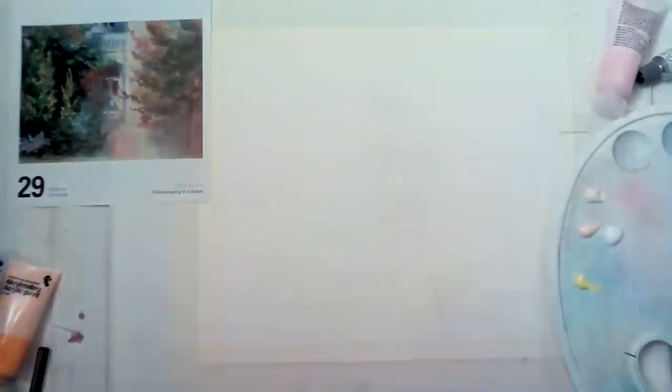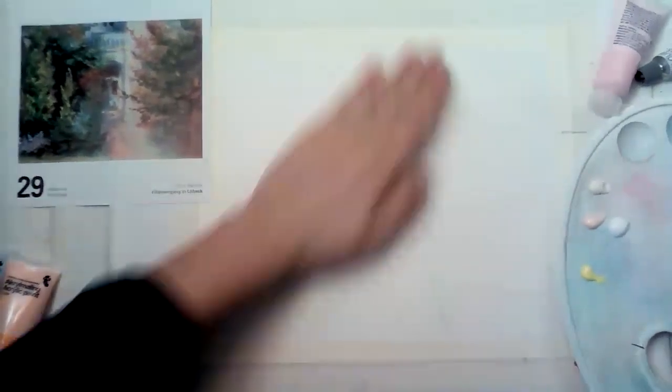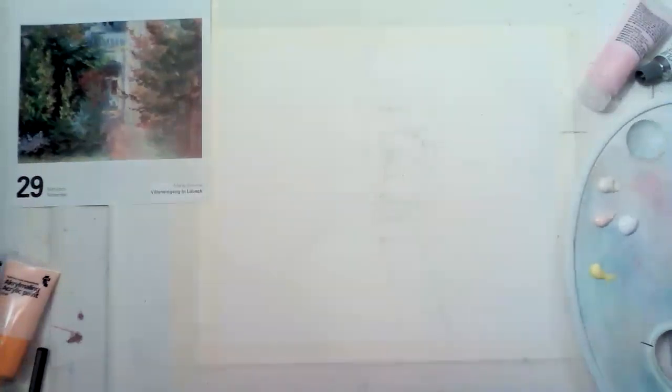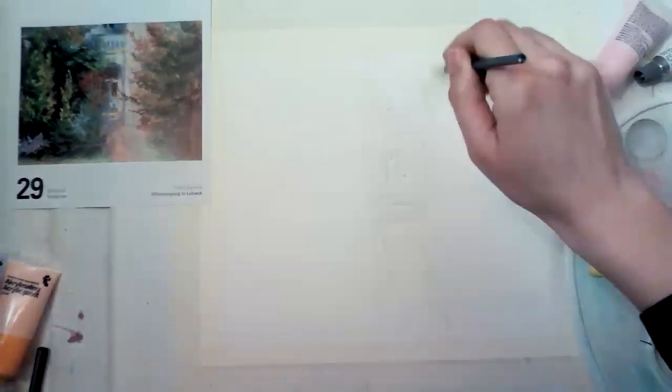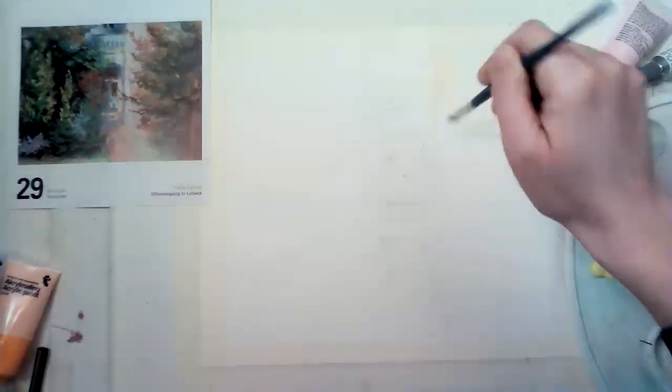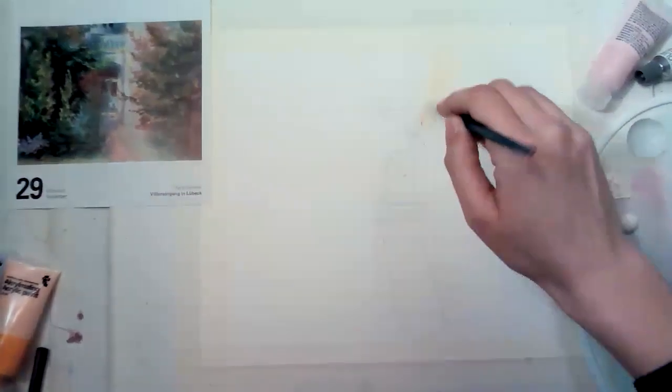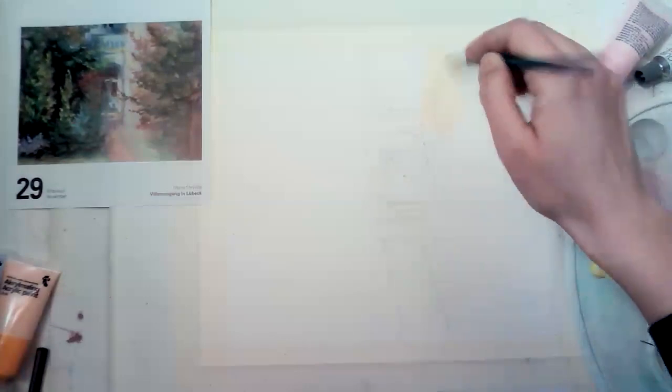Okay, yeah, and so this is our base set. What you can do is either mix it with white, or use more water for it to be transparent for your paint.